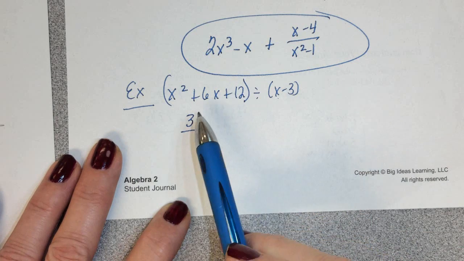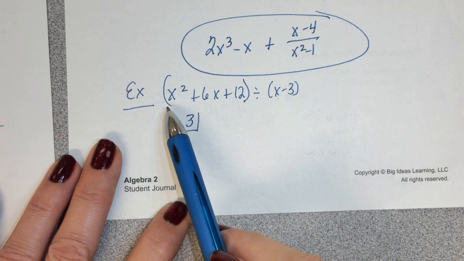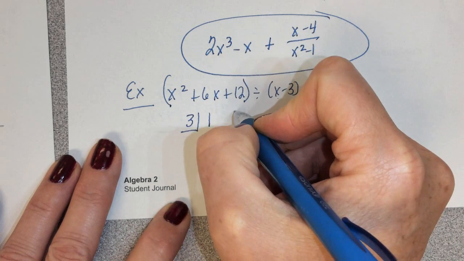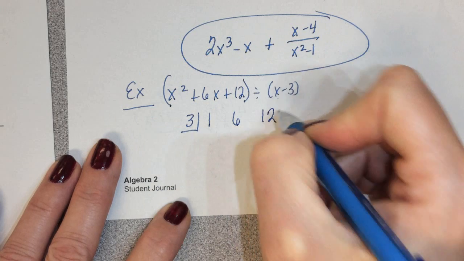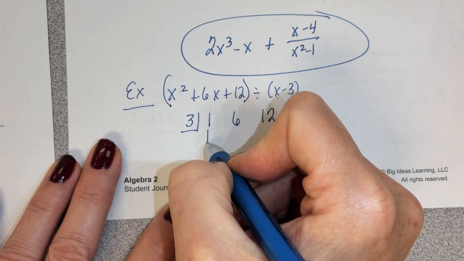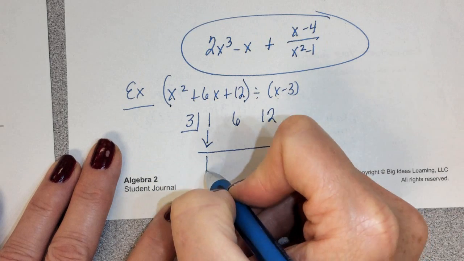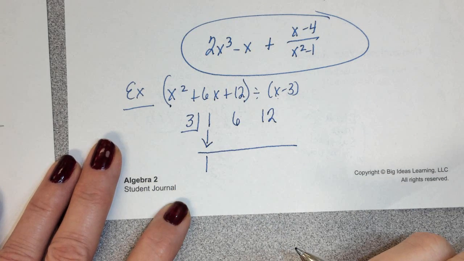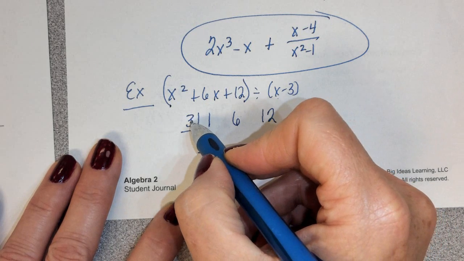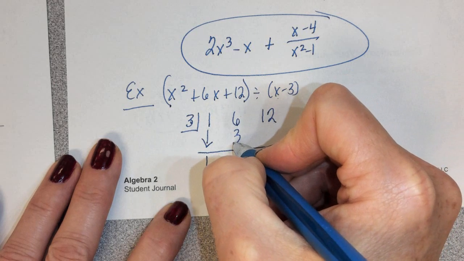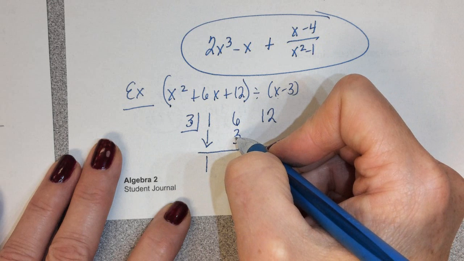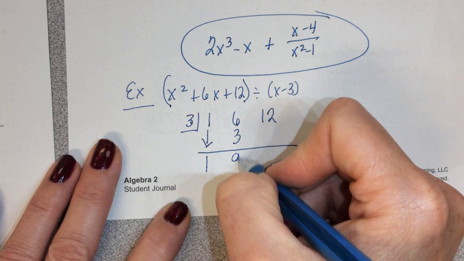Now we're going to use the coefficients, like I said just a minute ago. So what's this coefficient? 1, and then 6, and then 12. So the process goes, all we have to do is bring down the first number. Bring it down. And now you're just going to multiply. So you're going to do 1 times 3 is 3. Then what did I say you do with these? Add or subtract? Add. So 6 plus 3 is 9.